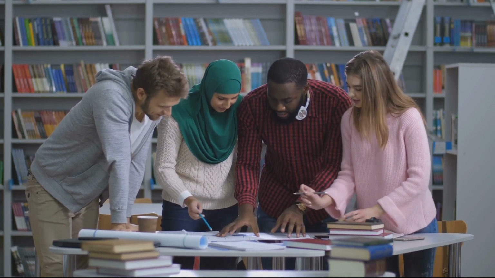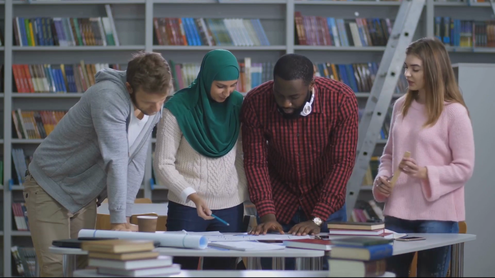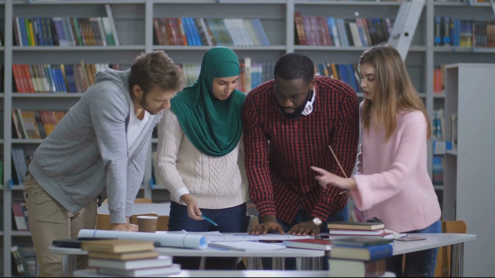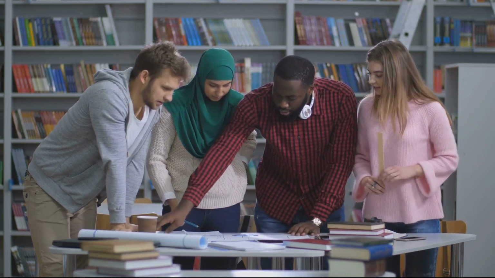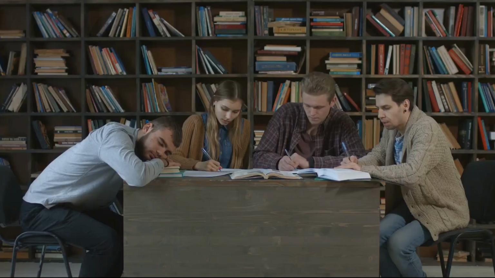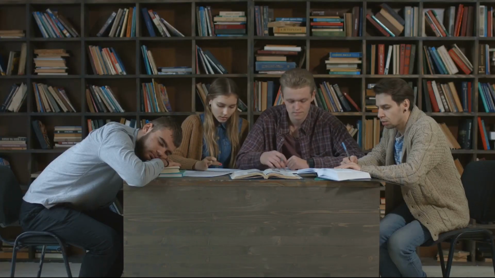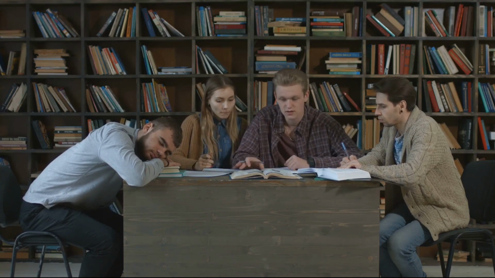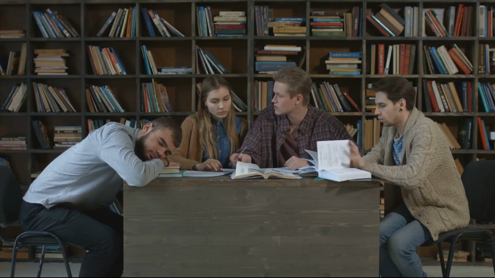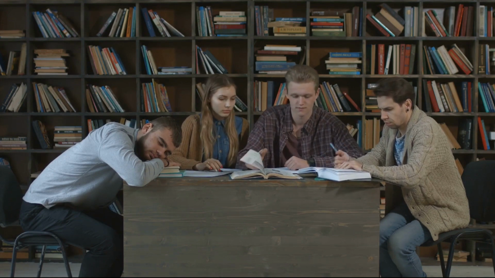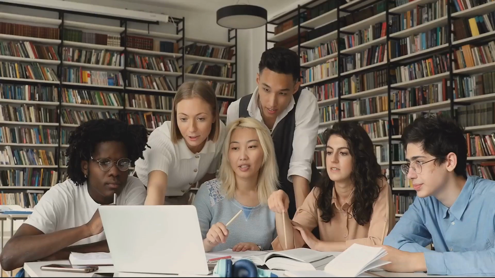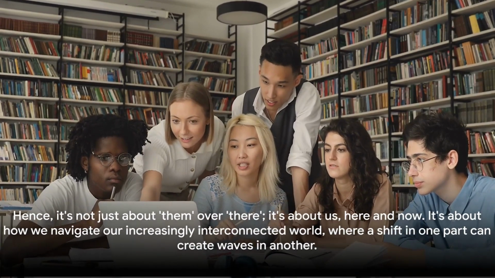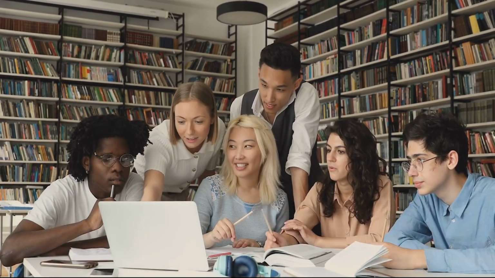Why, you may ask? Because they affect everyone, not just economists or policymakers. Whether you're a student in New York, a farmer in Iowa, or a tech entrepreneur in Silicon Valley, these global events can shape the world you live in. They can influence the policies of your government, the prices you pay for goods, even the opportunities available to you. Hence, it's not just about them over there. It's about us here and now.